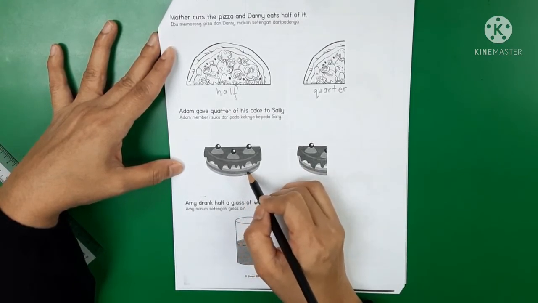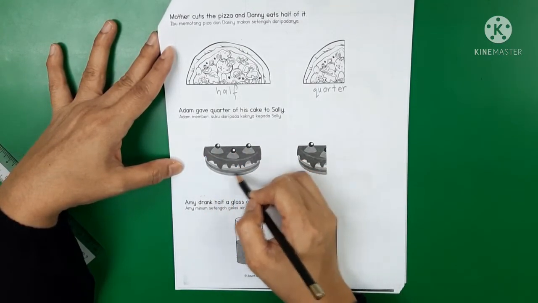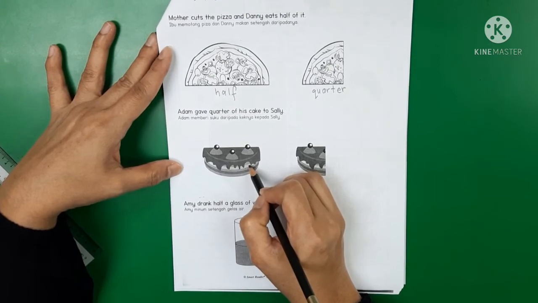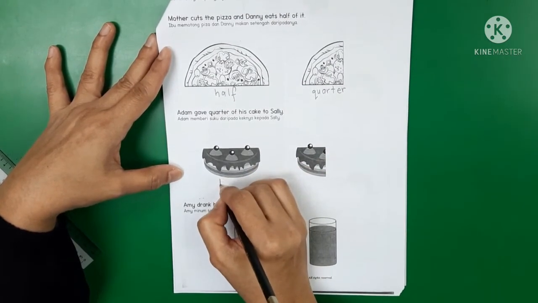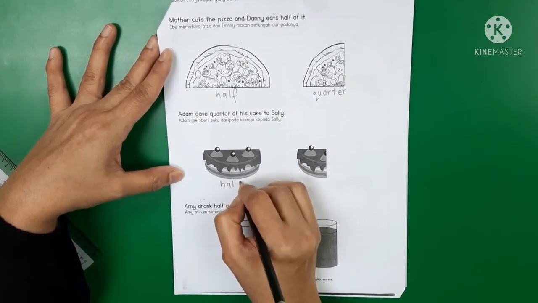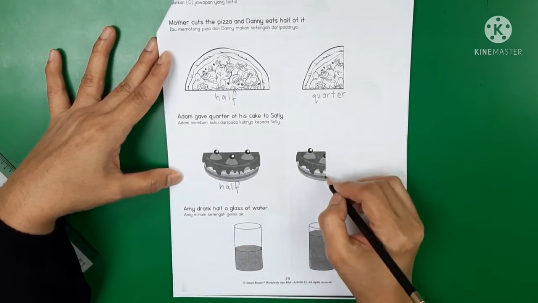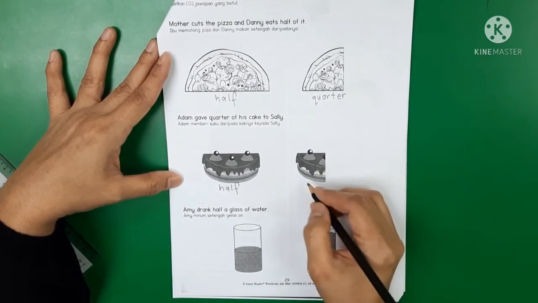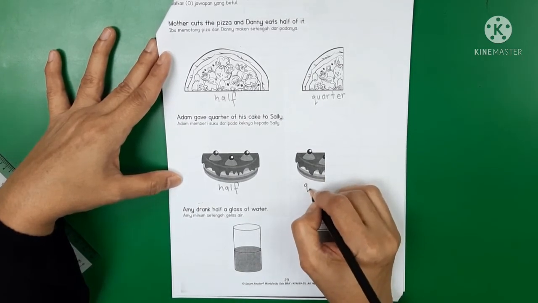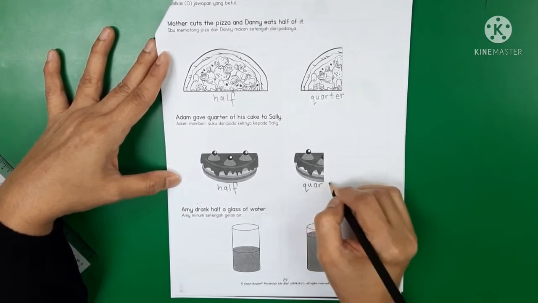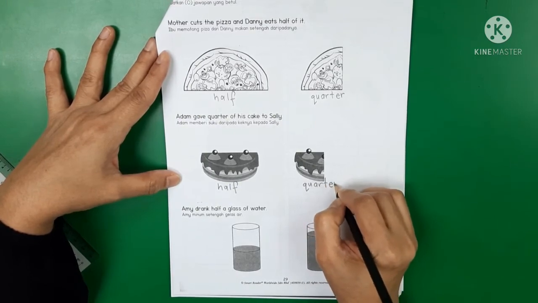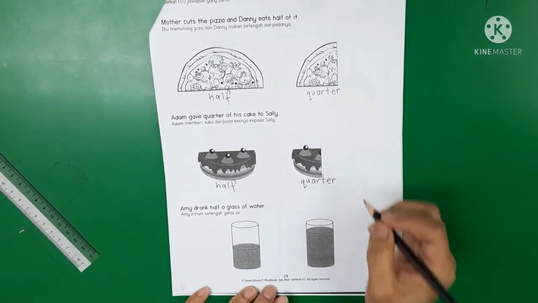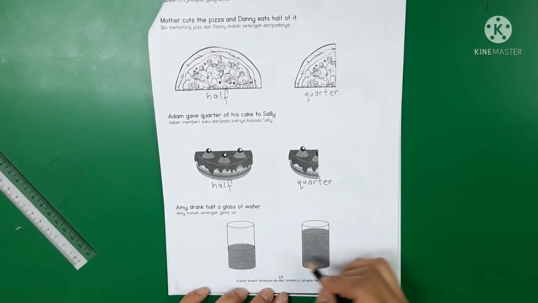Now, what is this picture over here? It looks like cake. This cake, is it half or quarter? Half. How do you spell half again? H-A-L-F. What about this one? Is it half or quarter? Quarter. Can you please spell it out for me? Q-U-A-R-T-E-R. Good job. Alright, now look at these two glasses.